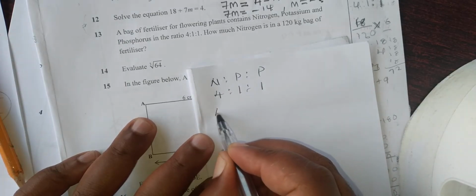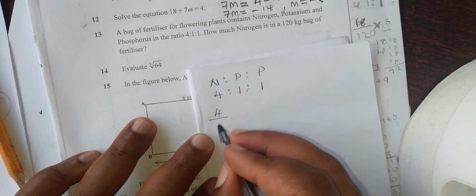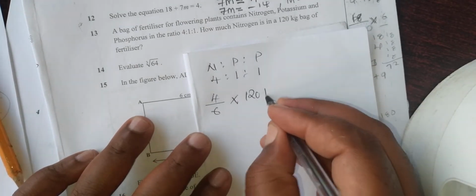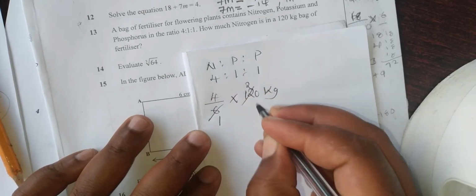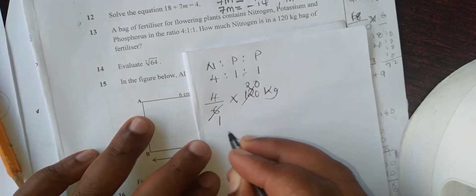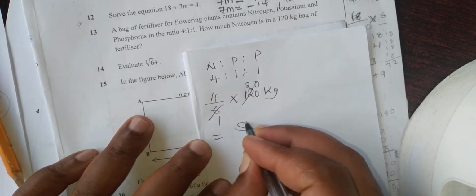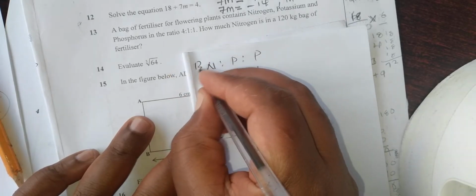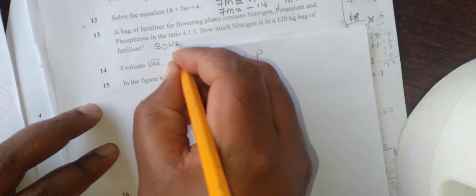So we'll say 4 over, when you add the total ratio here, is 6 times 120 kg. 4 by 20 is 80 kgs. This is the answer for question 13. Okay, the answer here is 80 kgs.